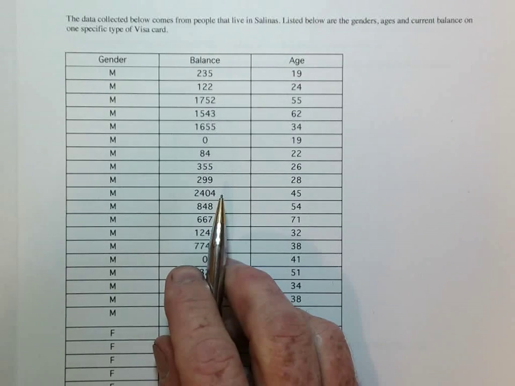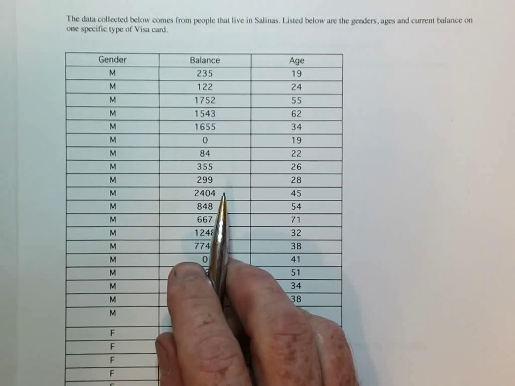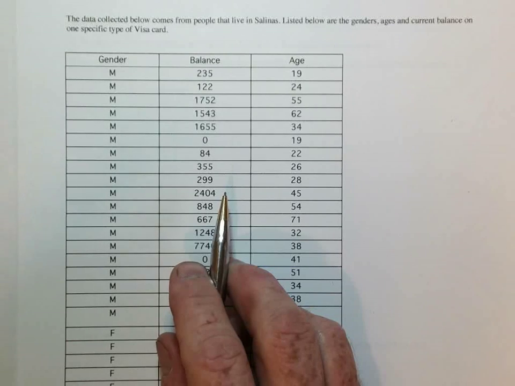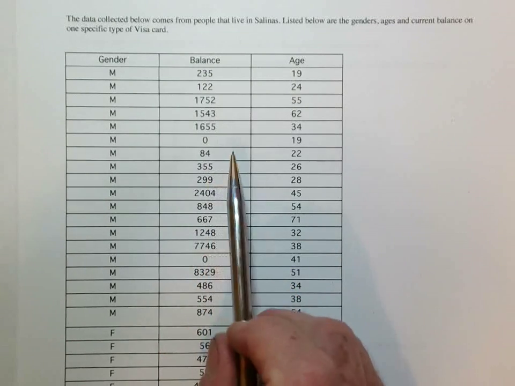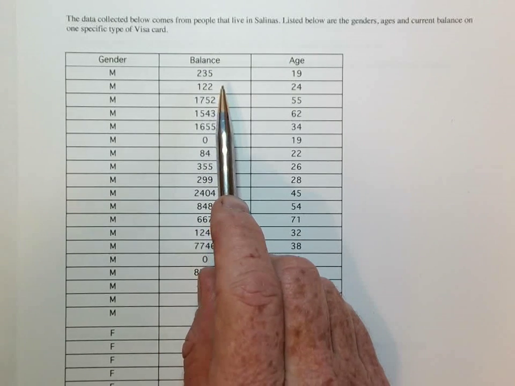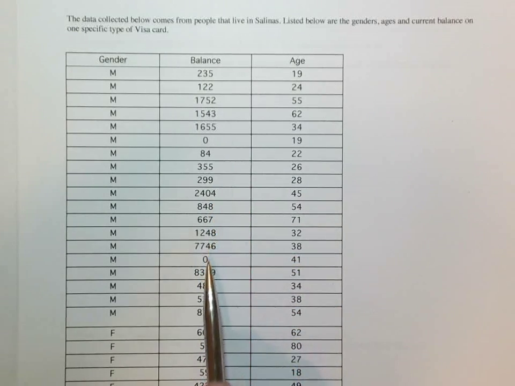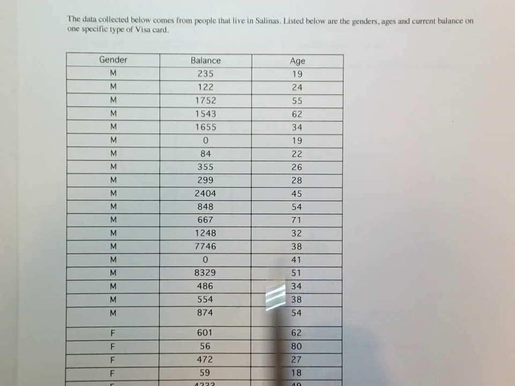Well, here we go for the review for Math 13 final. So this data right here is real data collected. This is the balance that people had on their credit card, Visa card, and this is their age, and of course we also have their gender.